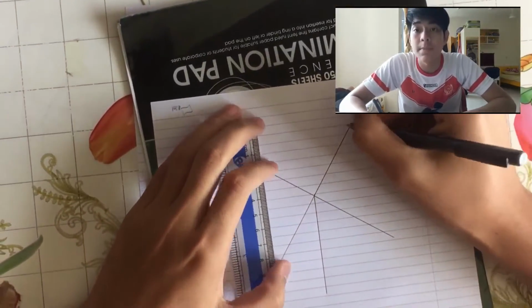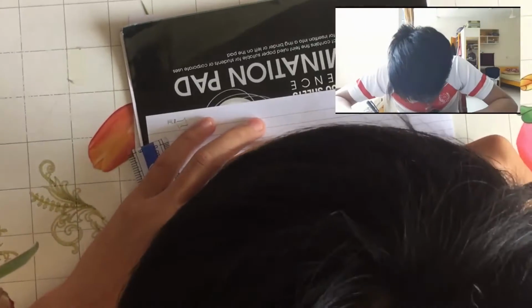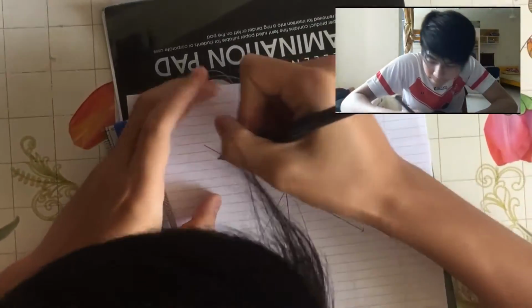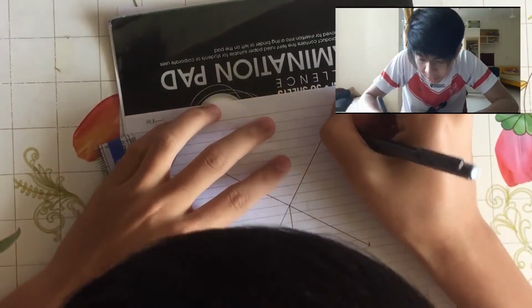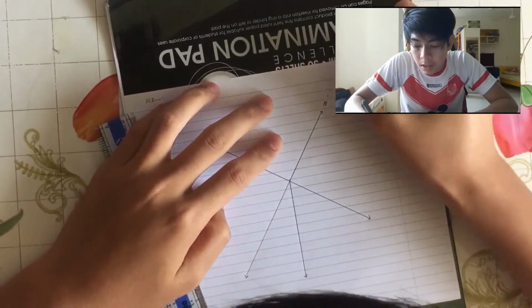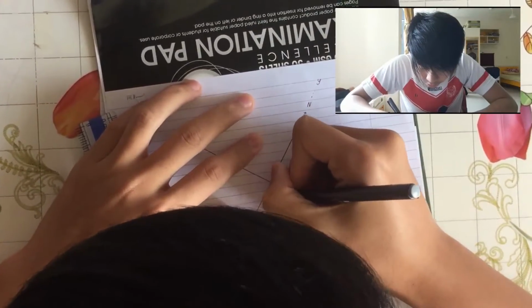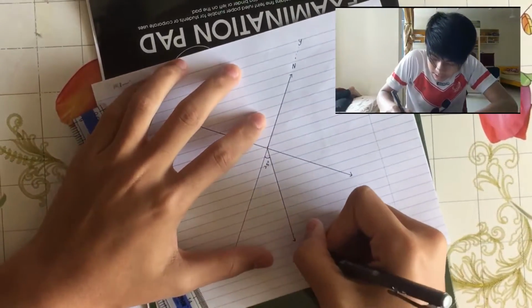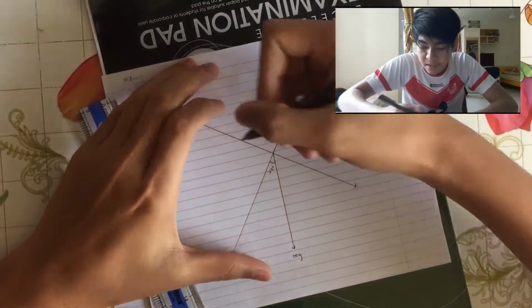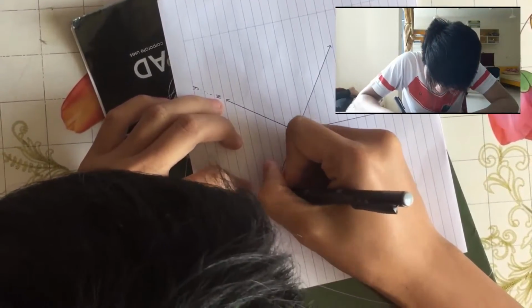Right, now we label all the forces on the free body diagram. This is the normal force of the skier. This is the 25 degrees. This is the skier's weight. This is the kinetic friction of the skier.